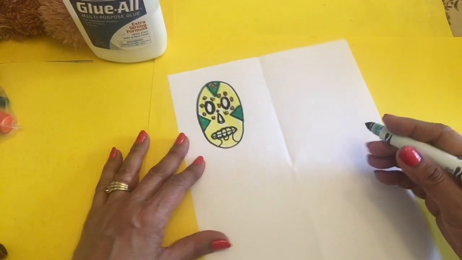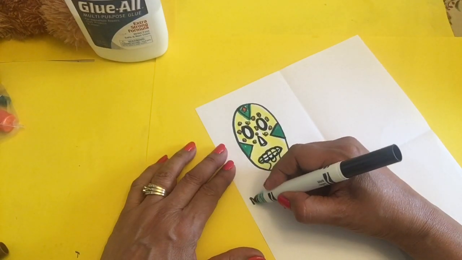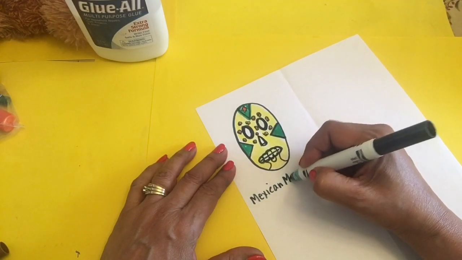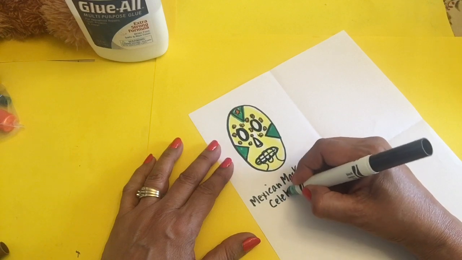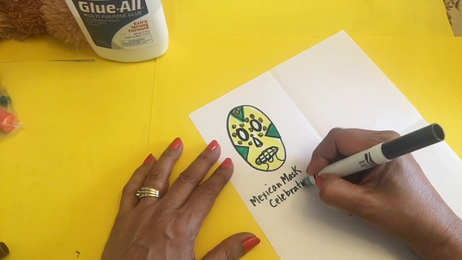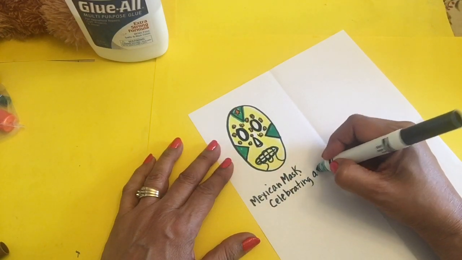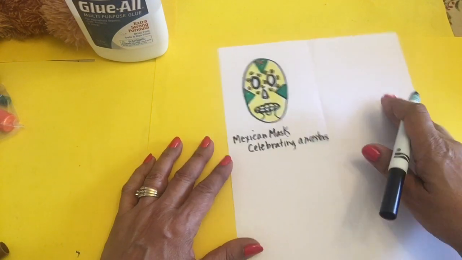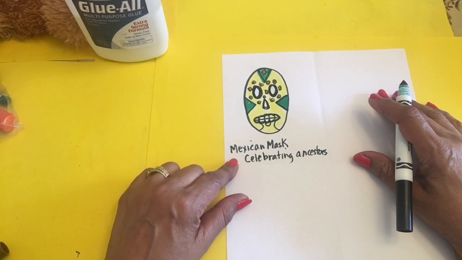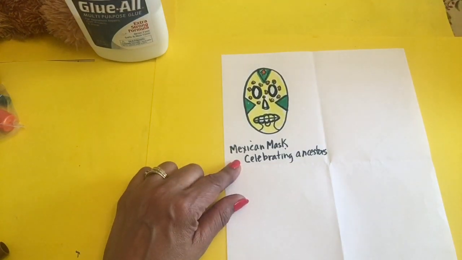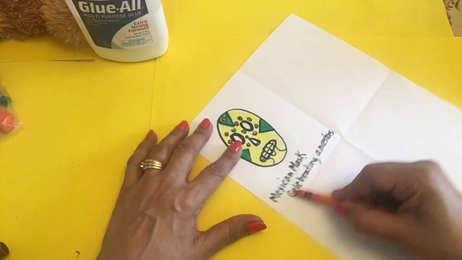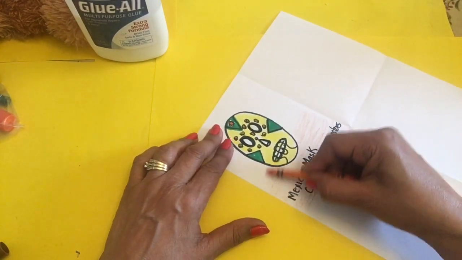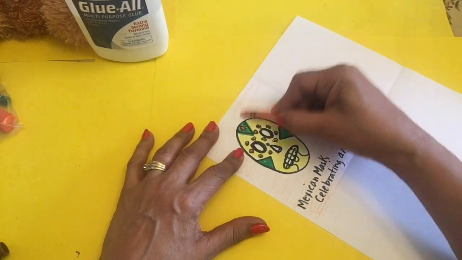Now we are going to write here Mexican mask celebrating ancestors. And ancestors are our family that has passed away. I'm just going to put a little orange. You don't have to color it very dark, but just go over it just so it's not white.